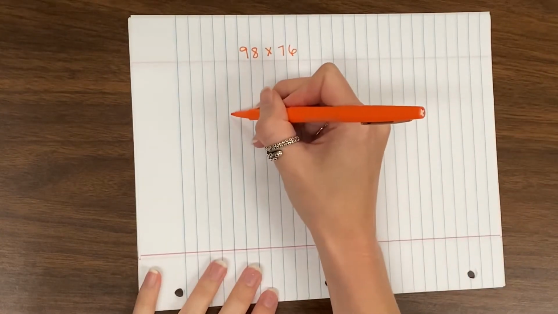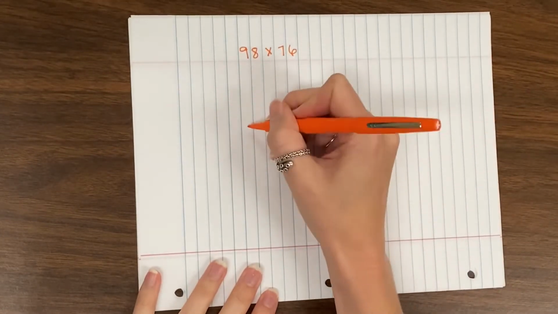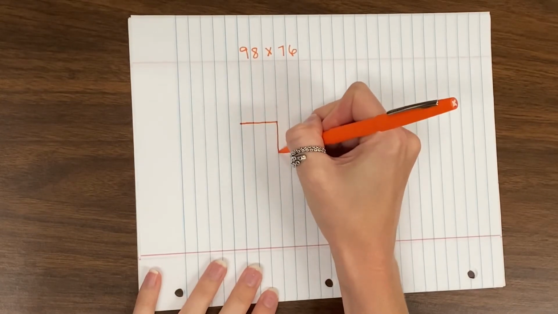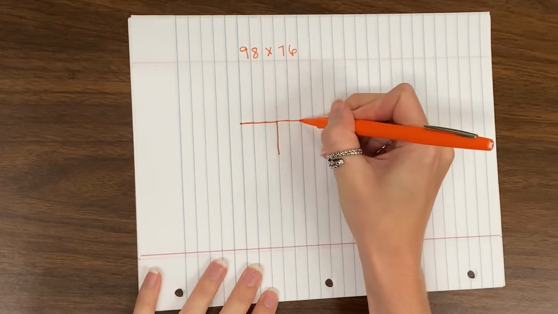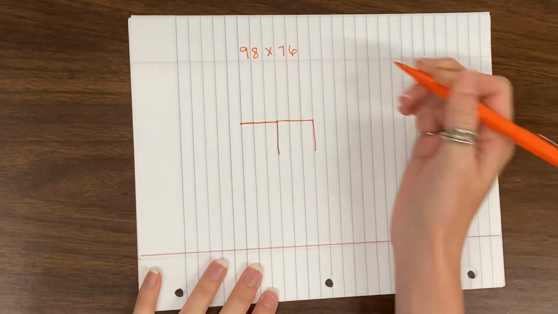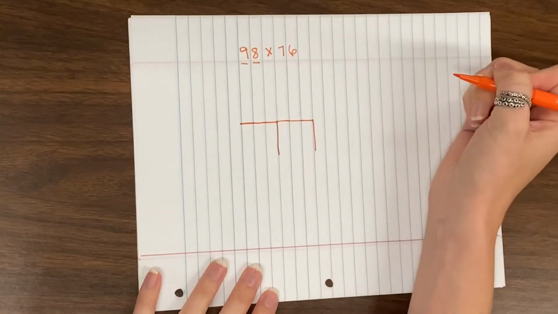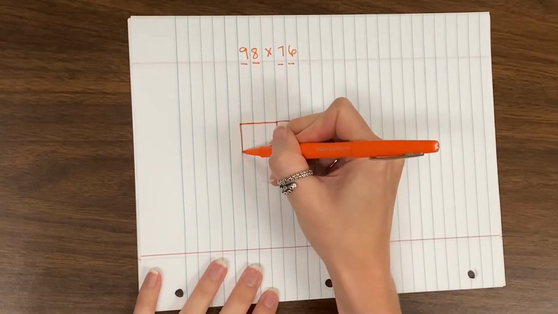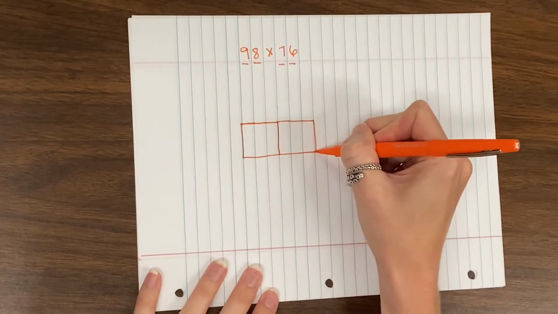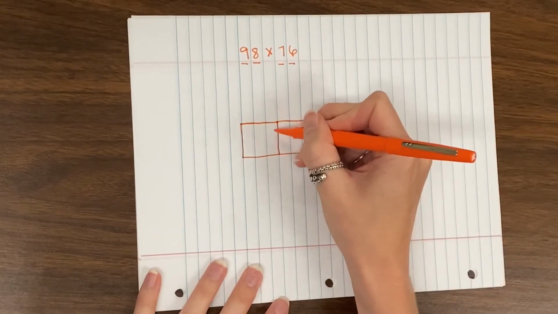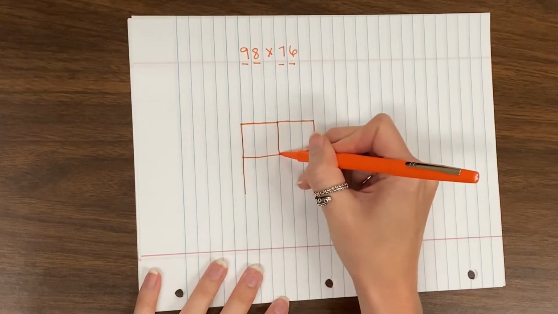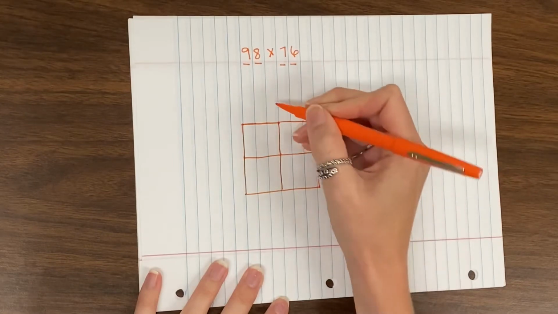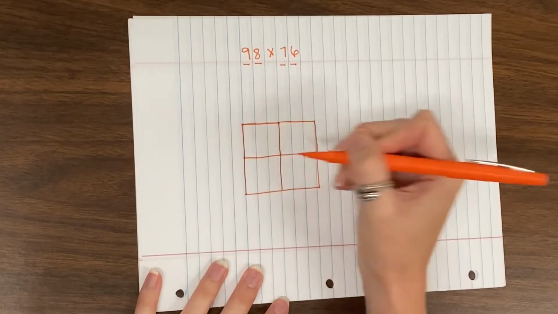So I'm going to be using 3 columns. We can start somewhere in the middle of the page. 3 columns, 1, 2, 3, and I'm going to need 2 columns and 2 rows. So now that I have my 2 columns, I can go ahead and draw that off, and now I need to draw my 2 rows. So I need another row. So now I have 2 columns and 2 rows.